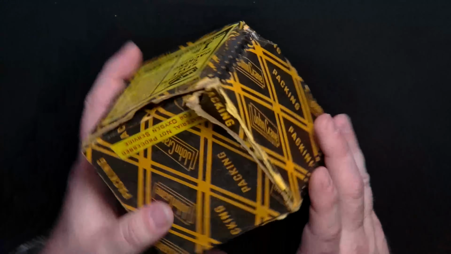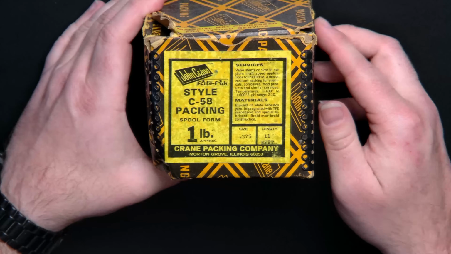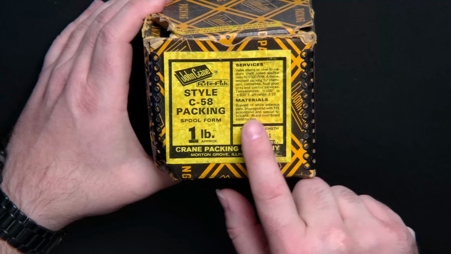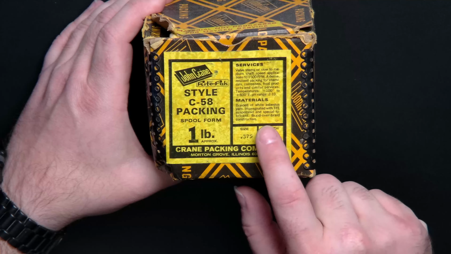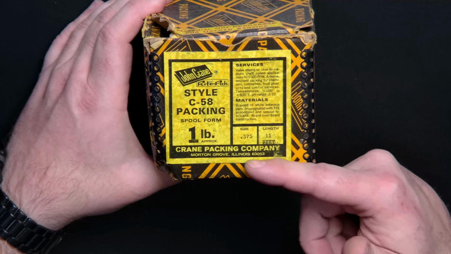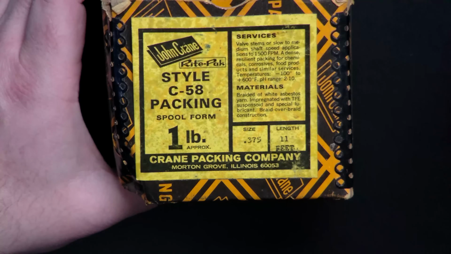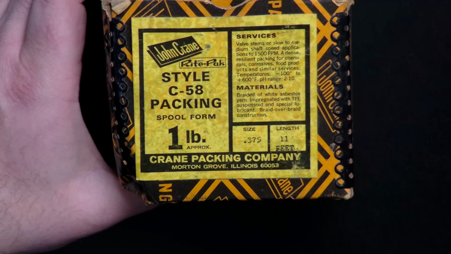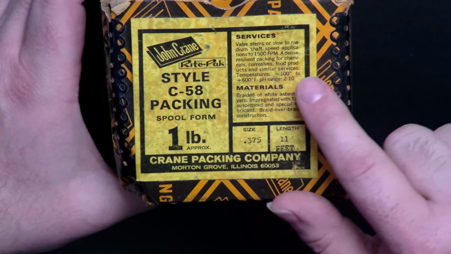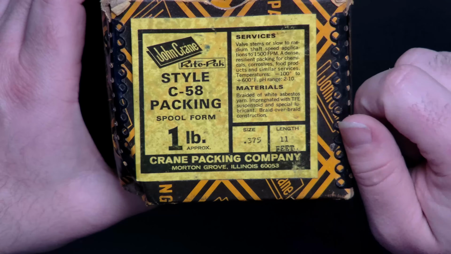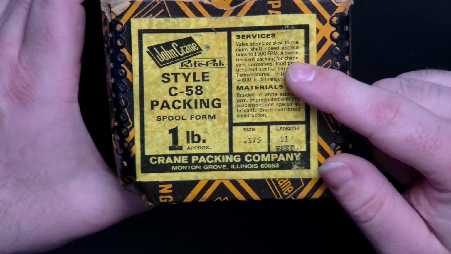So this is John Crane. They're still around, but they don't manufacture asbestos anymore. And you can see this is braided white asbestos yarn impregnated with TFEs and a special lubricant. So I have no idea how old this particular box is. It's at least 30 years old. And it was something that they call new old stock. I found it again on the internet. I like to try to buy this stuff as much as possible to make sure that other people don't come in contact with it. This can be very dangerous, as you'll hear in part 3 when we talk about the health effects. But it's used primarily for valve stems on applications up to 1500 RPM. And you can use it for food products.